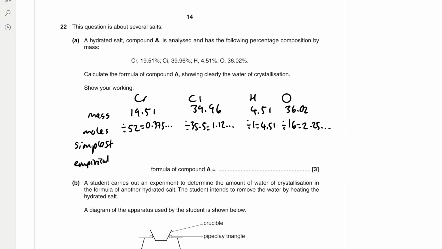And then we want to find our simplest ratio, so we do that by dividing by the smallest number of moles, which is 0.375 from Cr.